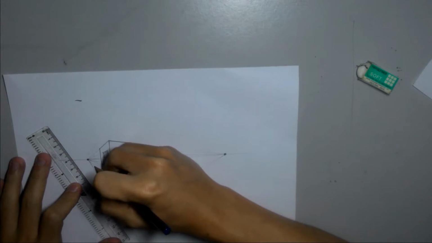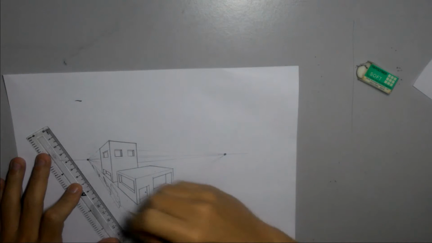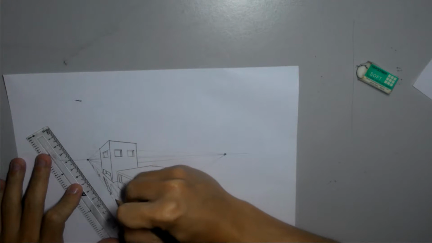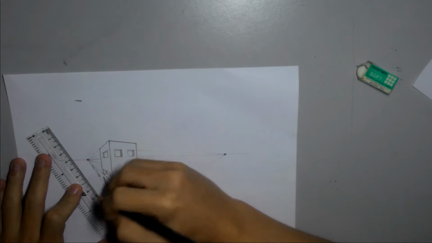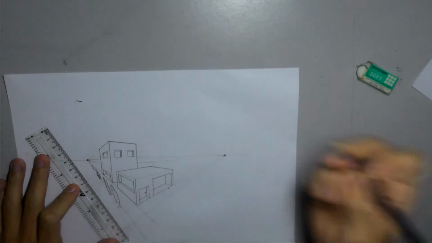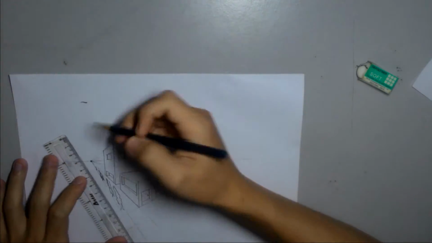So we have just a rough sketch. So you have your trees ready.